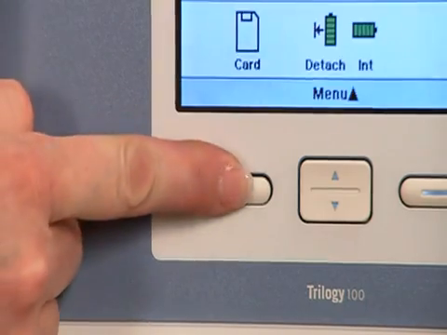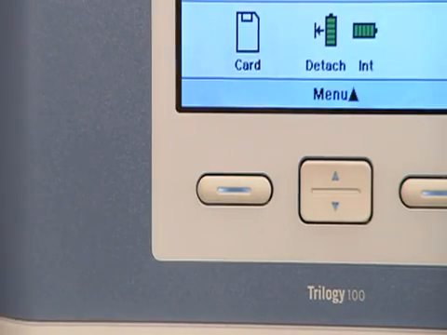When the problem is corrected, the alarm LED, audible alarm, and the alarm background color will shut off. However, the alarm text remains on the screen until you press the left button to reset the screen.